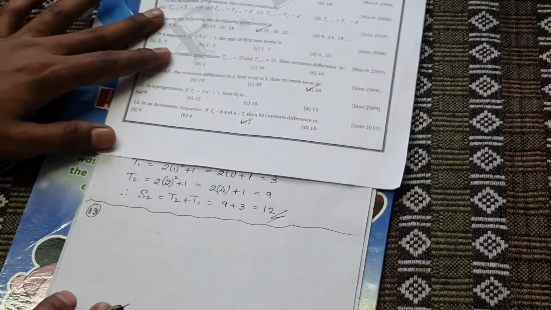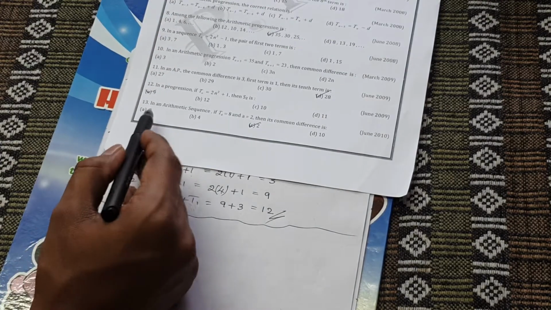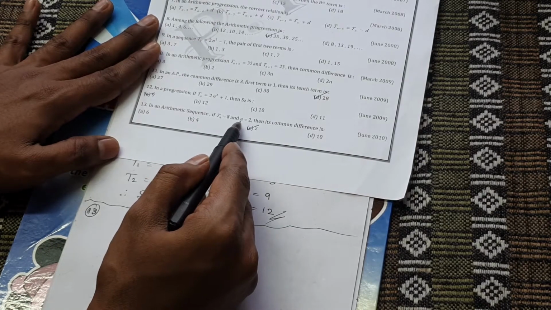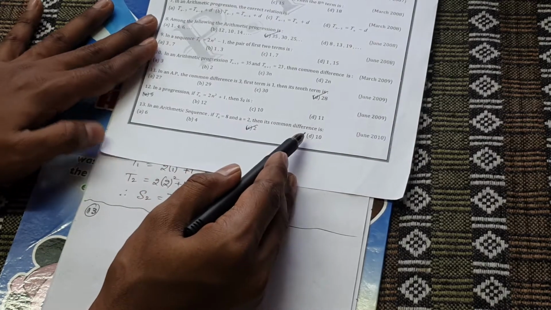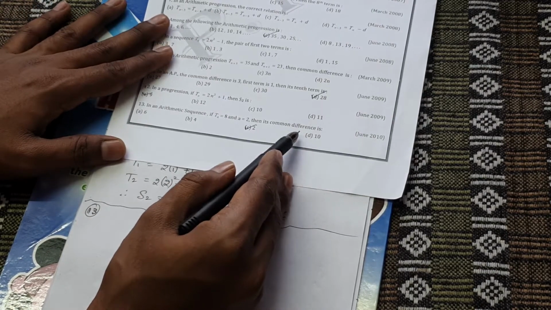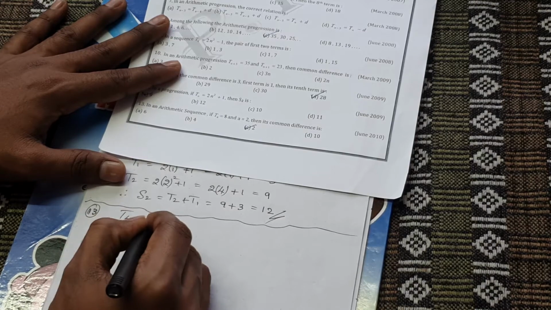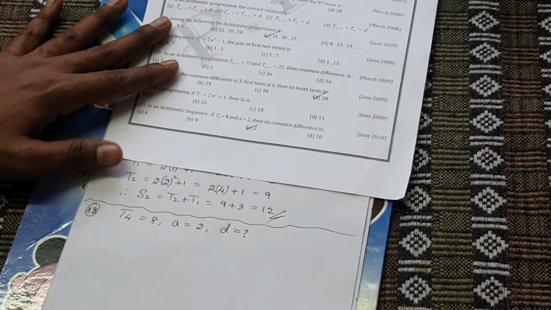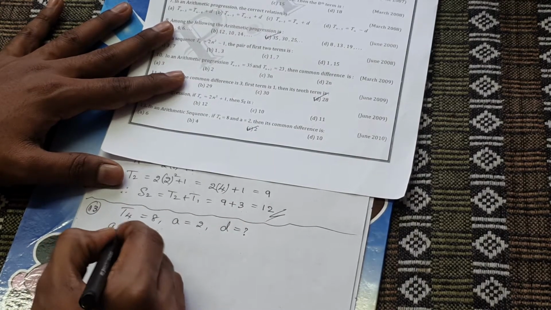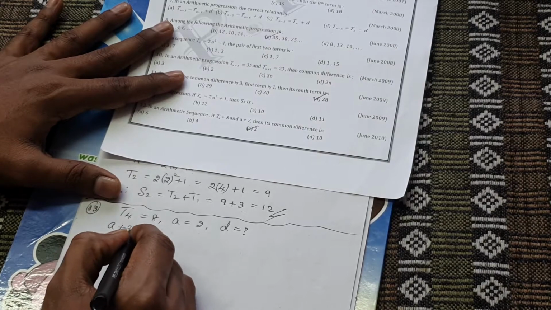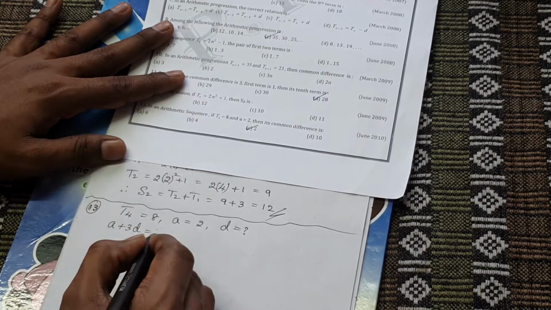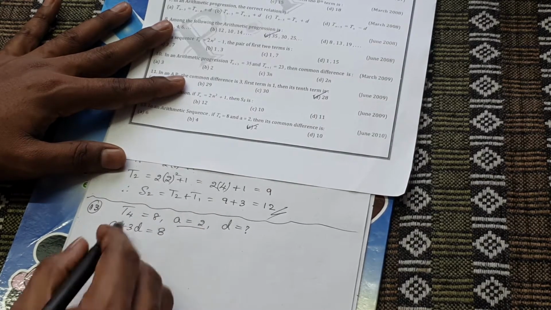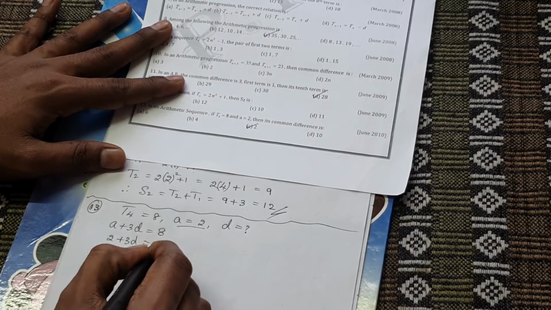So I am taking question number 13. In question number 13, we have an arithmetic sequence, where T4 is nothing but 8 and a is nothing but 2, then its common difference is? So he has given T4 is 8 and a is 2, and d is unknown. We all know that T4 or a4 is nothing but a plus 3d, isn't it? So a plus 3d is nothing but 8. This is the equation. Now I also have the a value as 2. So it is 2 plus 3d is equal to 8.